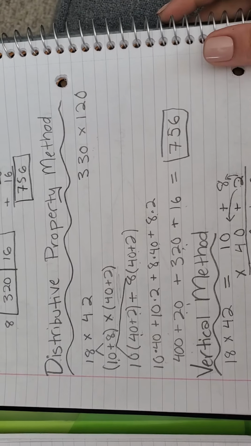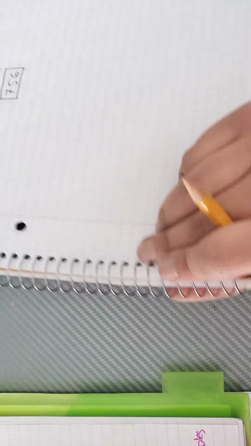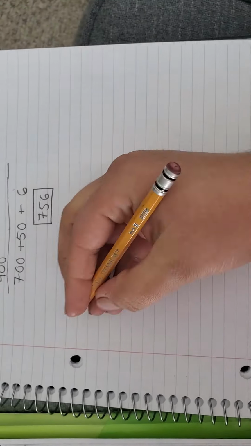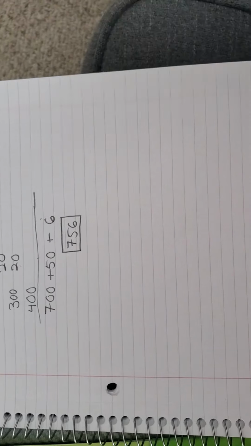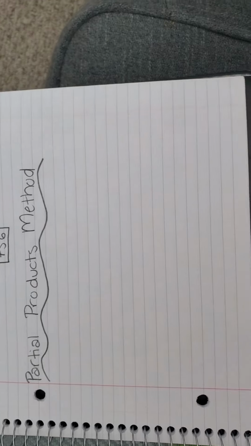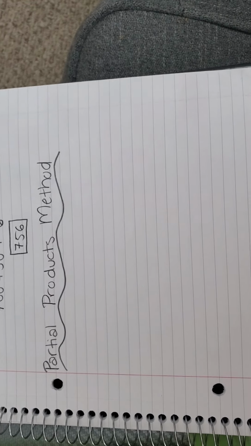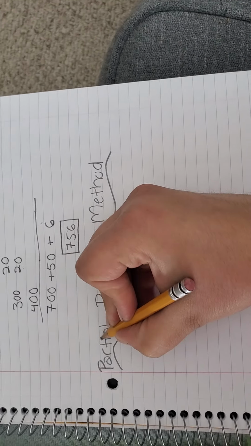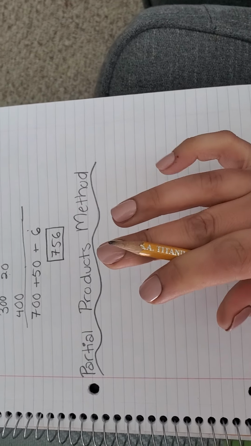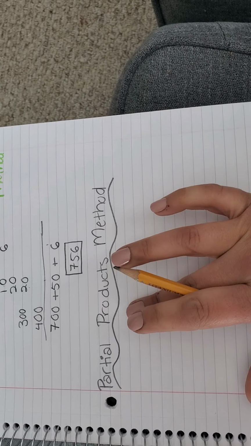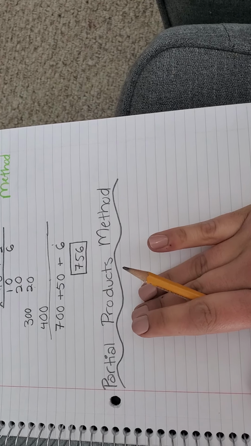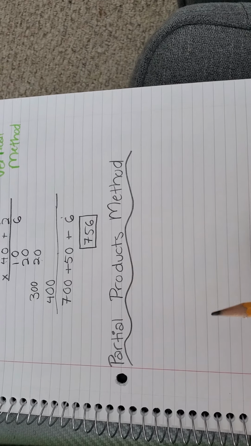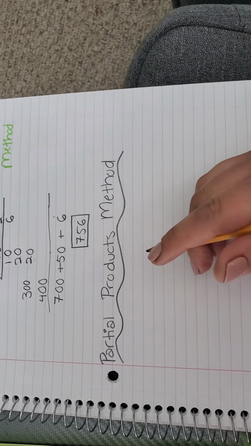We're going to do another model next. It is the partial products model. All right, so in our partial products method, I keep saying model, but we should call it a method, because remember, our models are only the arrays and the tree diagrams. These are methods of multiplying. So forgive me for mixing that term up.